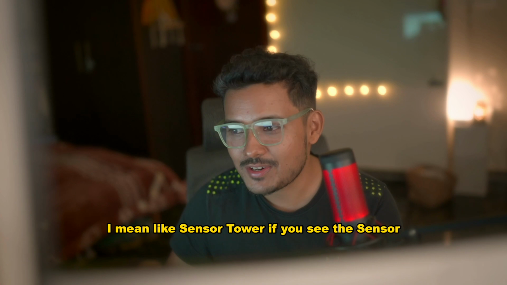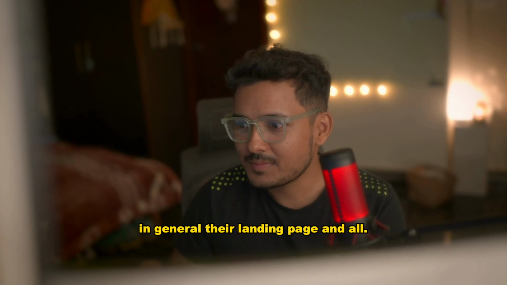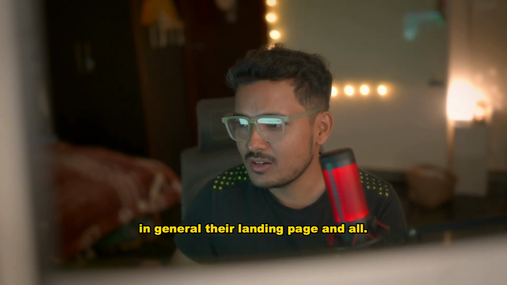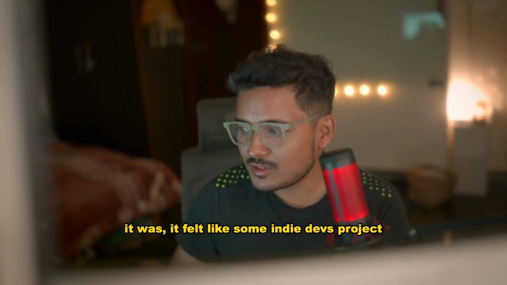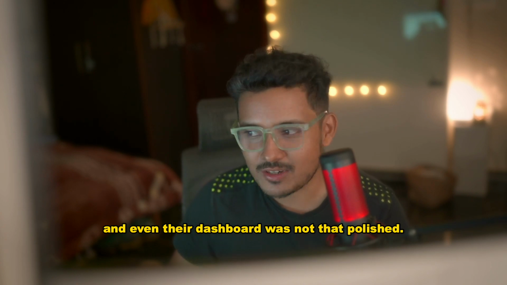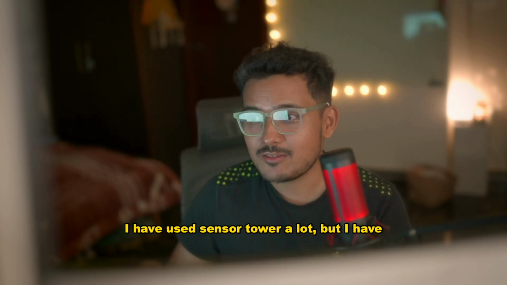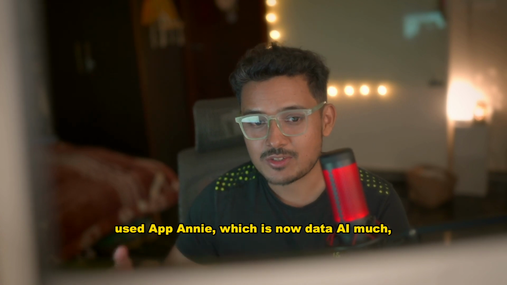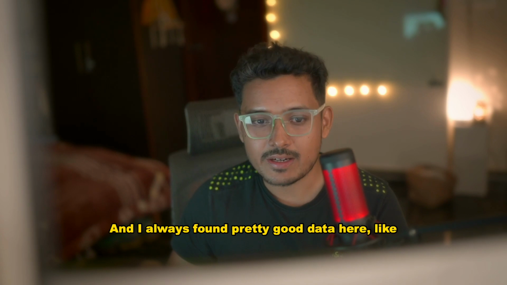I mean, if you see Sensor Tower's landing page and all, they have updated it a lot now, but earlier it felt like some indie dev's project and even their dashboard was not that polished. I have used Sensor Tower a lot, but I have used App Annie, which is now data.ai, much more, and I always found pretty good data here, like for keyword research.